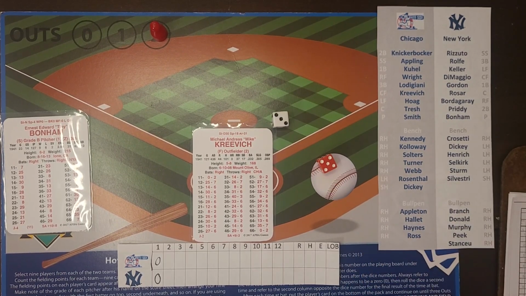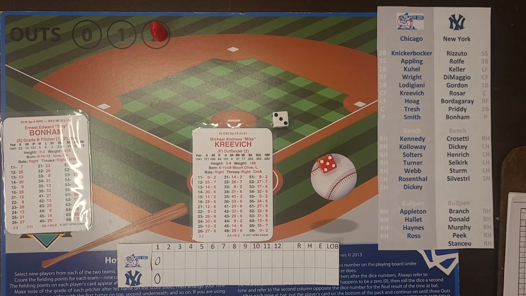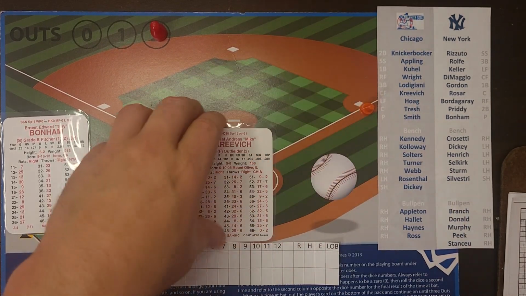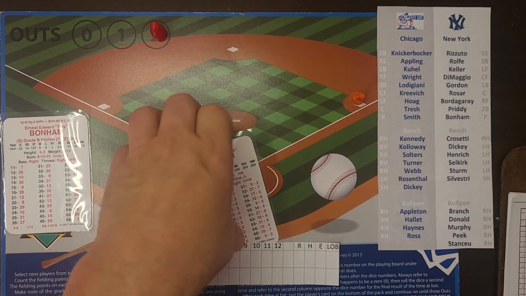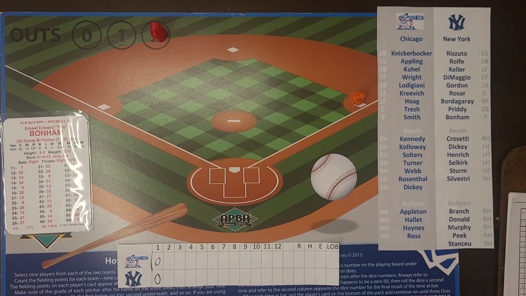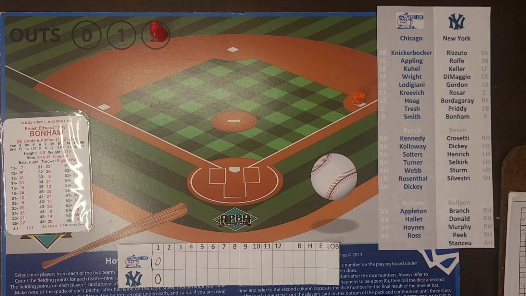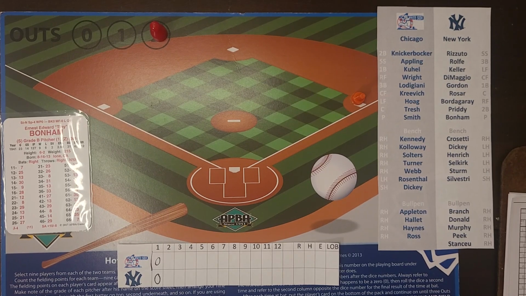Here's Krivich, 53, 17, and that's going to be a single to right field. Had it been fielding column 1, that would have been a fly out by the right fielder, who would have made the catch, but since it's fielding column 2, it's going to be a single. First hit of the game for the White Sox. Like I said, the fielding column, had they been on 1, then the right fielder, Bordegaray, would have fielded that ball. But since we are at fielding column 2, he did not.